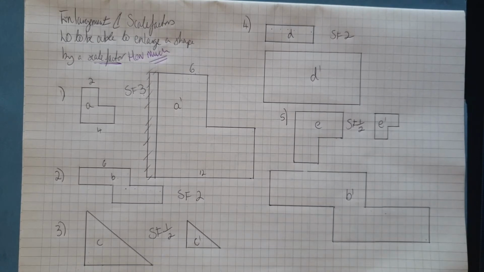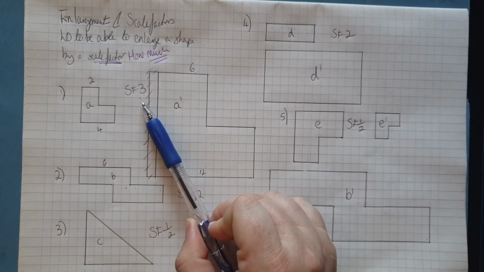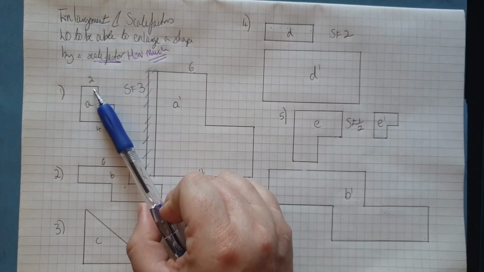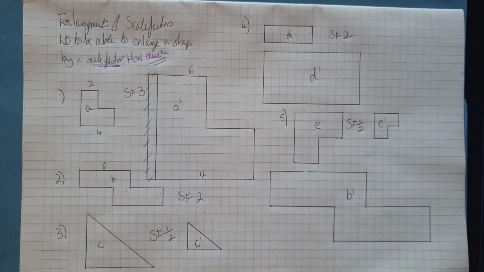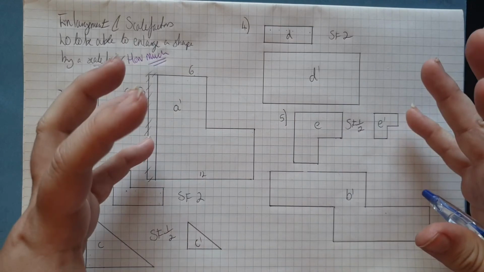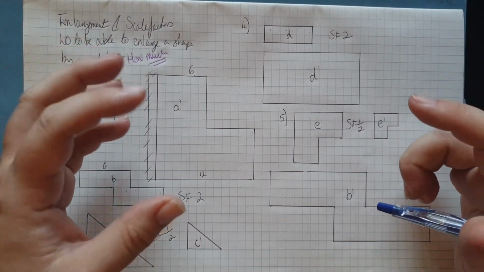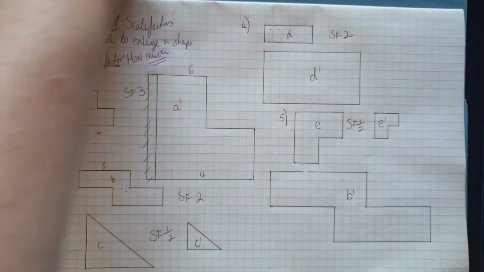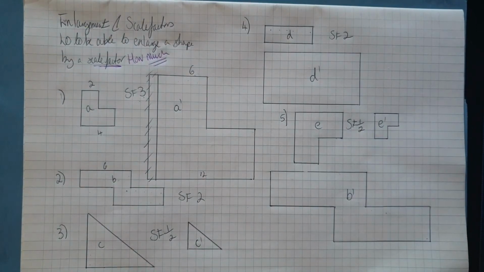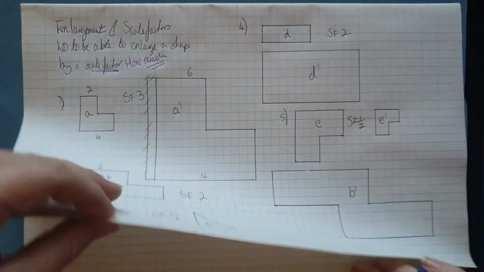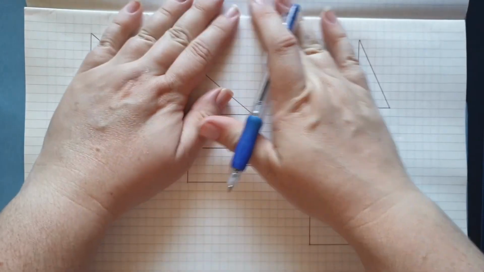So, just to recap, we're given a shape, we're given a scale factor. We multiply each of the dimensions by that scale factor. So the shape has enlarged by that scale factor. Likewise, we can also work the other way round. We can be given two shapes and find the scale factor.